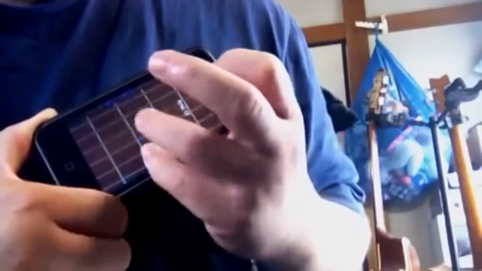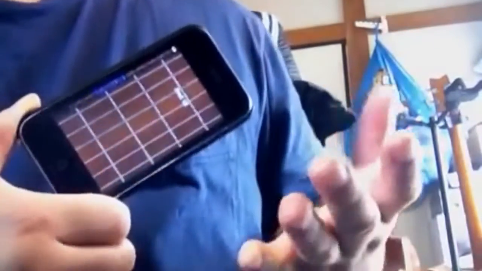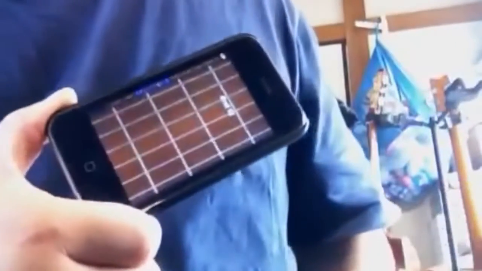Okay, so let's play the whole thing through. Oh, mistake. Okay, that's how you end it, but of course you can keep playing it over and over. The same 4 patterns over and over throughout the whole song. And now I'm going to play it with the real song in the background.